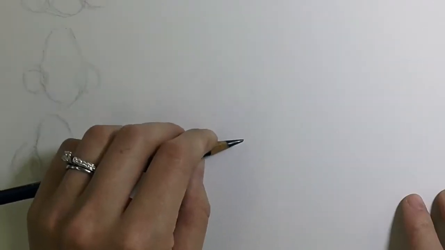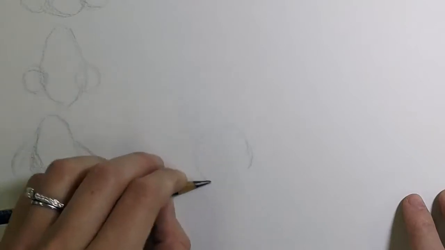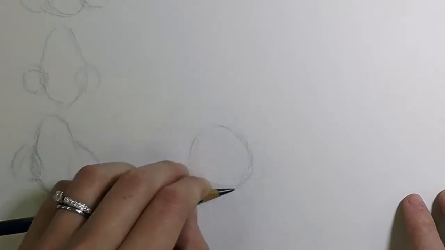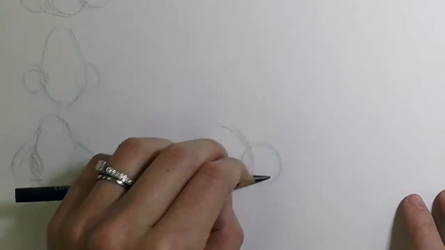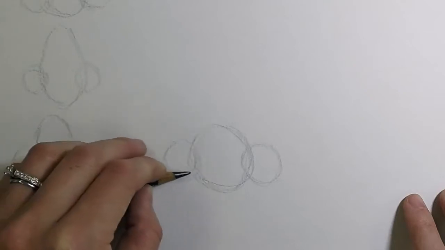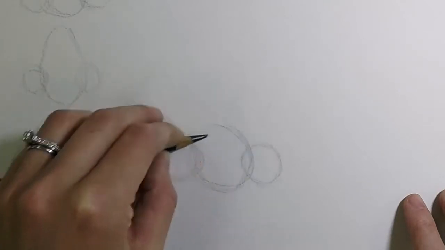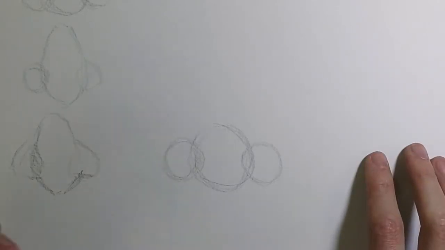What we're going to do is just start with the basic formula. So the one large circle with two smaller overlapping circles. So the large circle would be like the ball of your nose, and the two smaller circles are your nostrils. Remember, draw this lightly because you'll need to erase all of those circles. You don't want to have those imprinted into your paper.